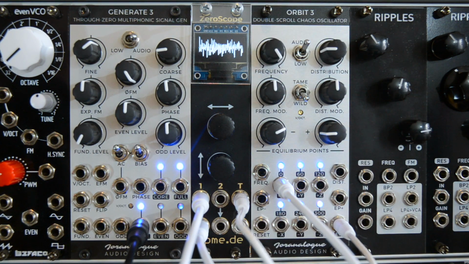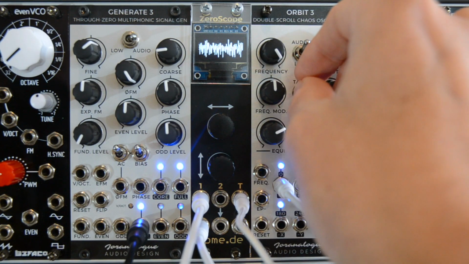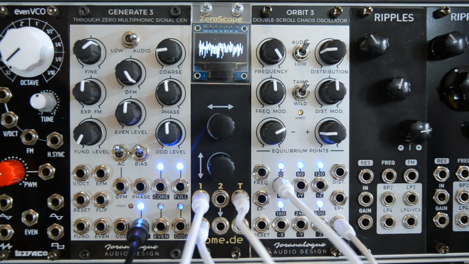Both settings produce different timbres of noise. This can be really useful for creating different kinds of hi-hats or other percussion. I'll demonstrate this in the patch examples.